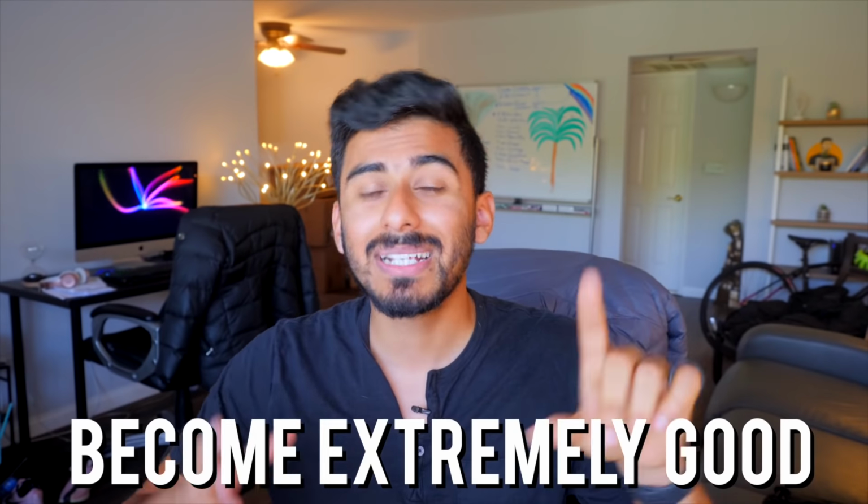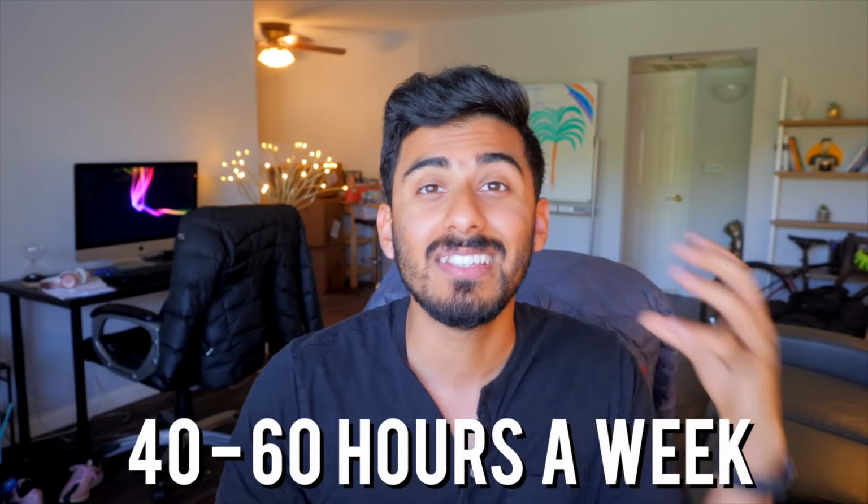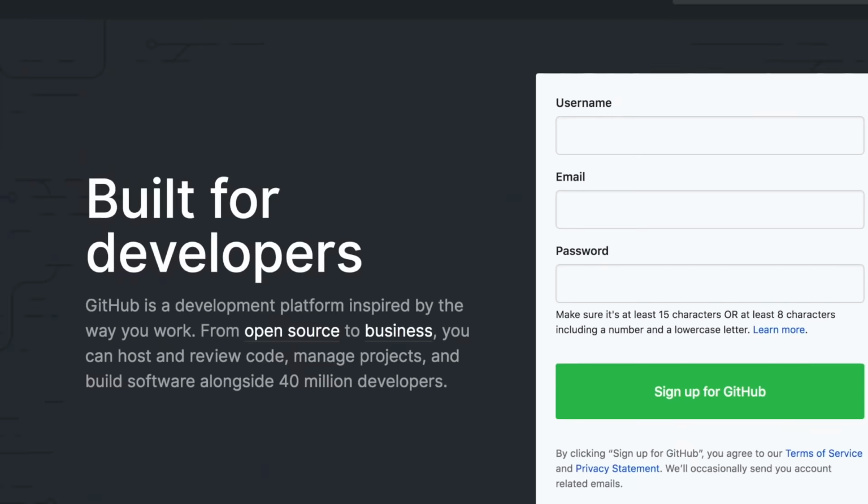So 1, become an extremely good developer by putting in 40, 50, 60 hours a week. Step number 2, how you get those amazing results is be like Nate Silver and produce. So what does production look like for a developer? It means you're making a lot of Git commits on a daily basis. You're pushing out code onto GitHub.